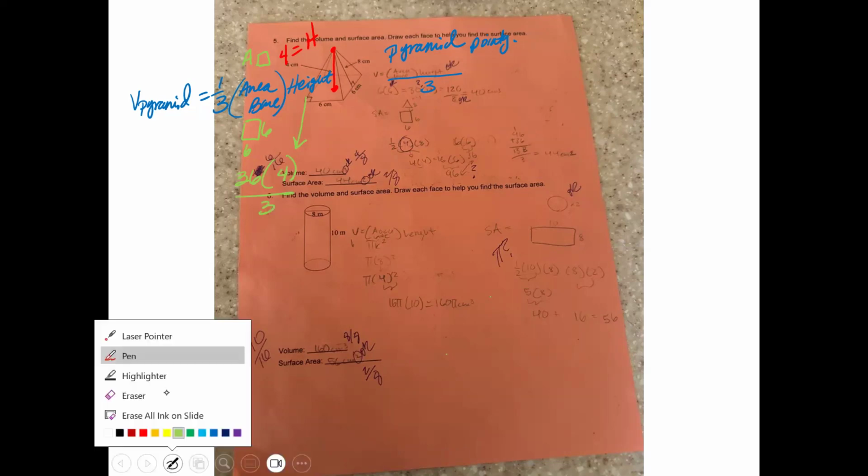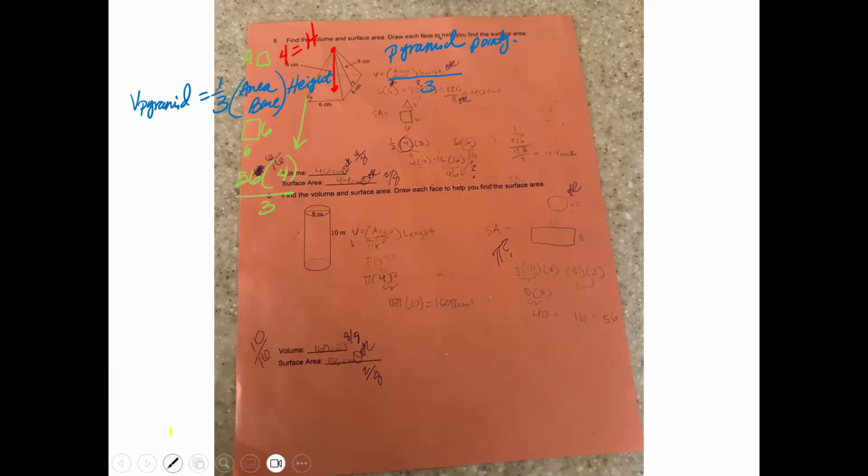Do you see that? Now, what's 36 divided by 3? Doesn't that give you 12? Yeah. What's 12 times 4? 48 centimeters cubed. You were so close.